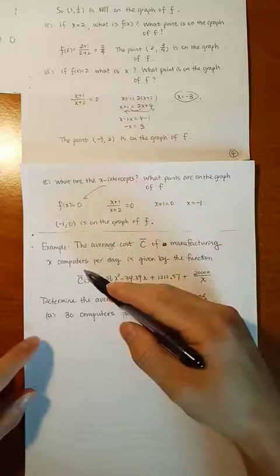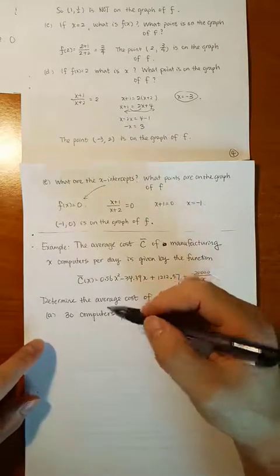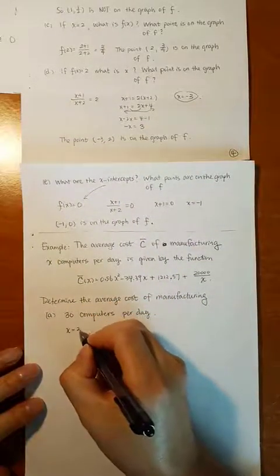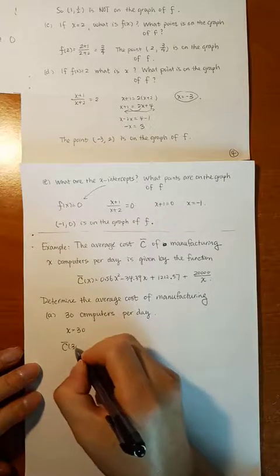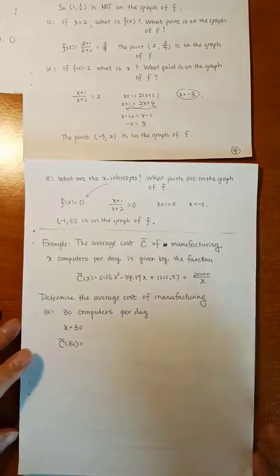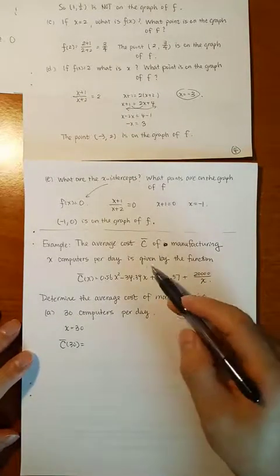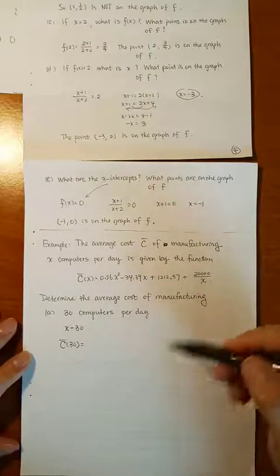Here, this x represents the number of computers manufactured per day. So when you have 30 computers per day, just say x equals 30, and you compute C bar of 30. First of all, this problem is designed for a calculator. With those numbers, you must use a calculator to get a precise estimation.